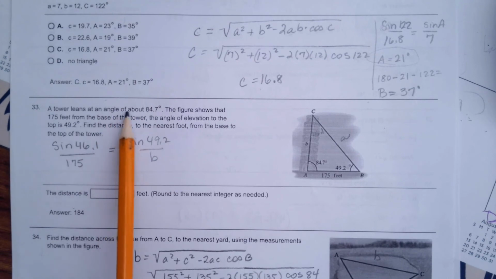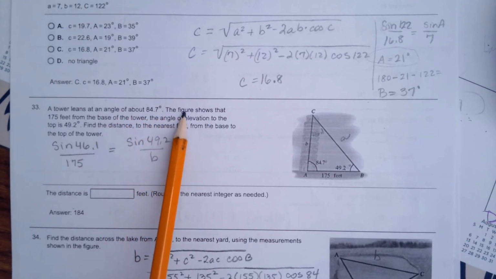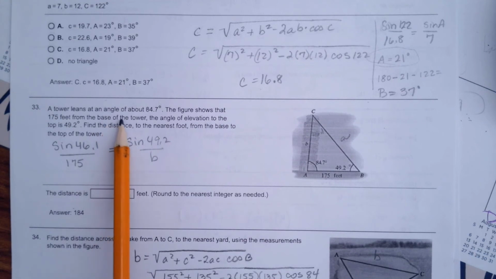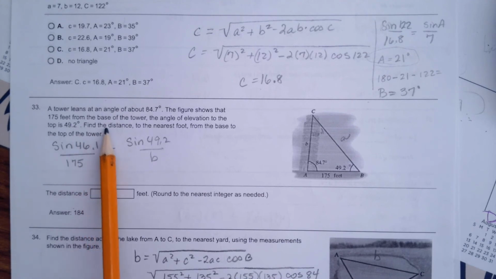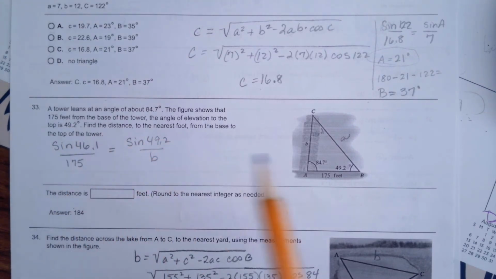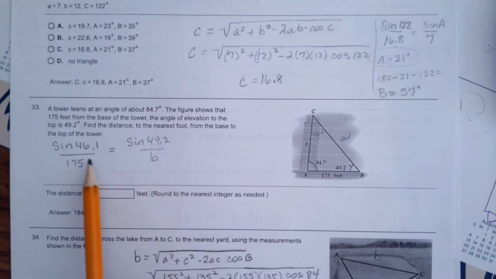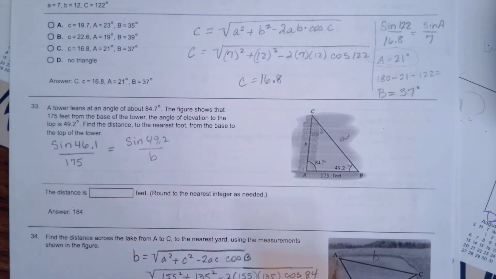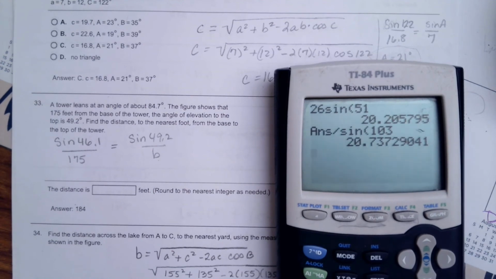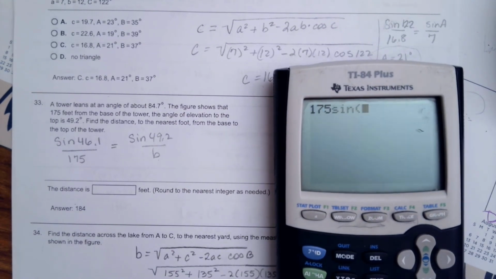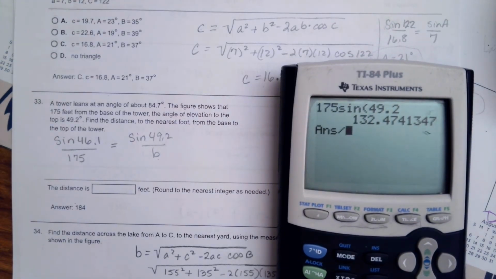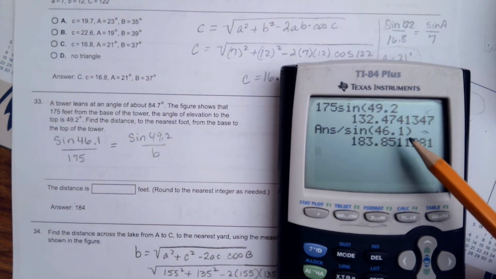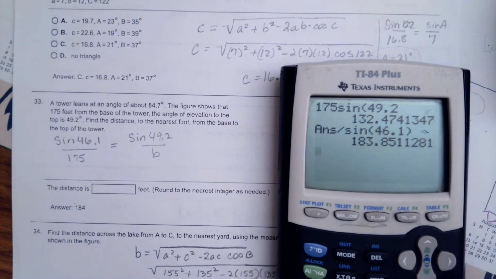33, it says the tower leans at a degree of 84.7 degrees. It's 175 feet from the base to the tower. The angle of elevation to the top is 49.2. Find the distance from the base to the top. So I'm looking for B. So I just set up the law of sines. I plug that in. It's going to be 175 times sine of 49.2. And then I would end up dividing that by the sine of 46.1. And that gives me 183.8, which is 184 when I round.